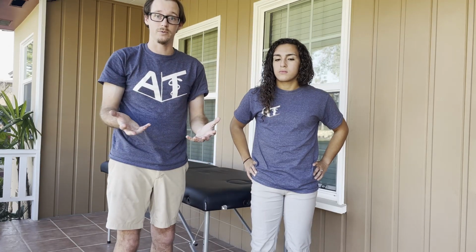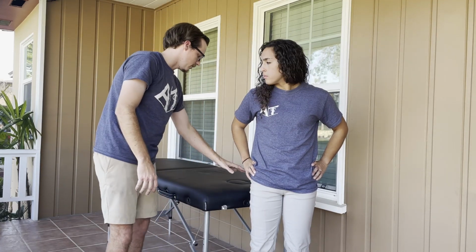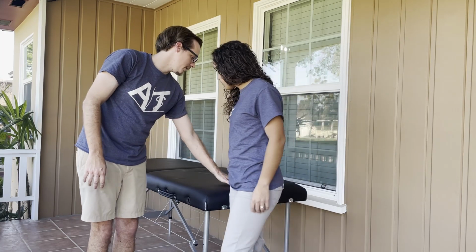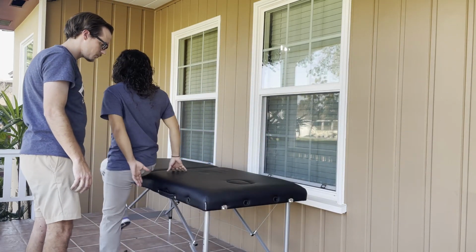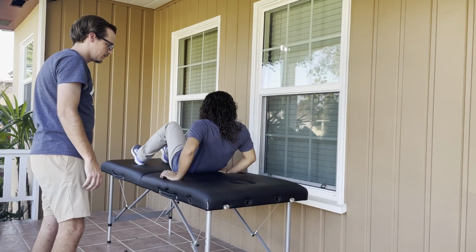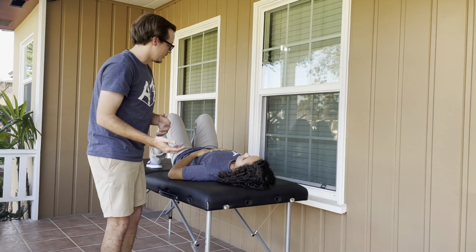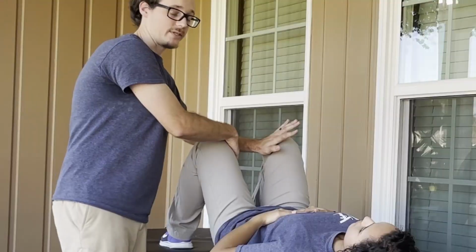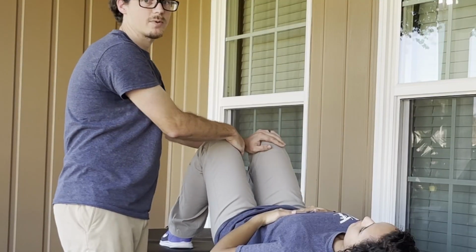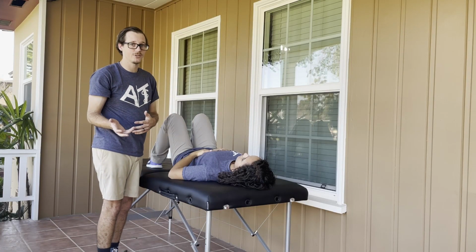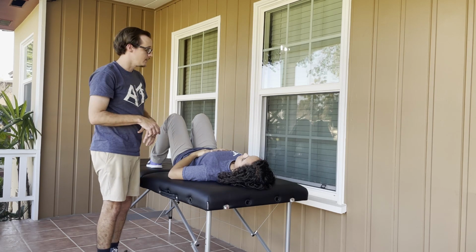And then for the resistance part, we're going to have you go ahead and lay supine, head this way, feet that way. And then to identify the pain with resistance, you can have them just bring their knees together and then add resistance this way. If they have pain, that is another indication that it may be adductor-related groin pain.